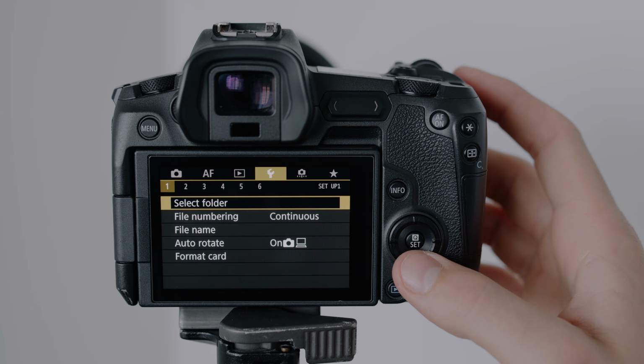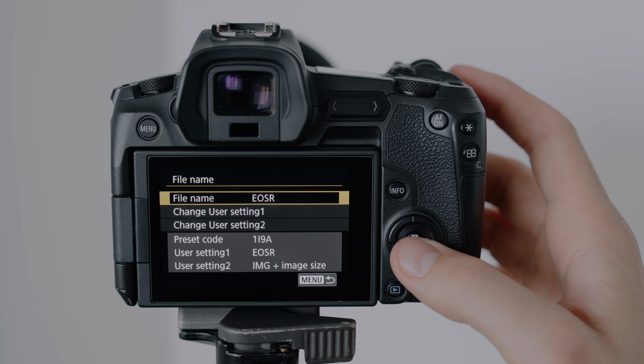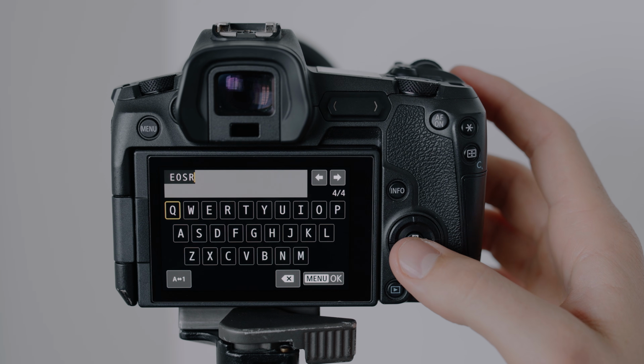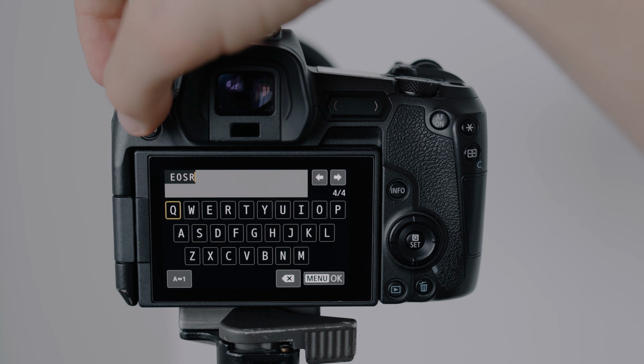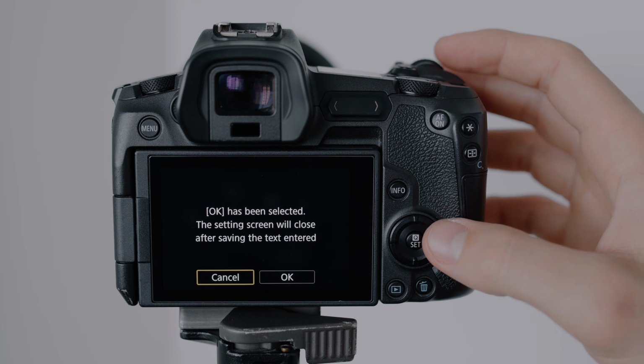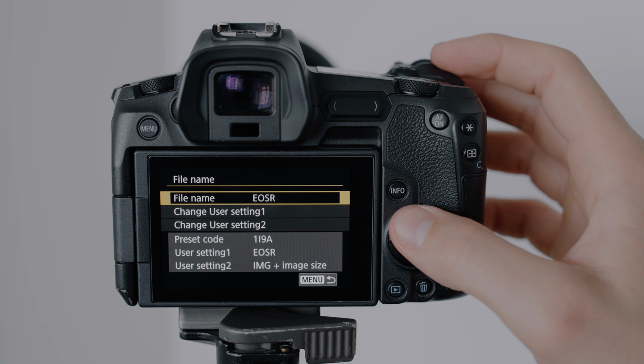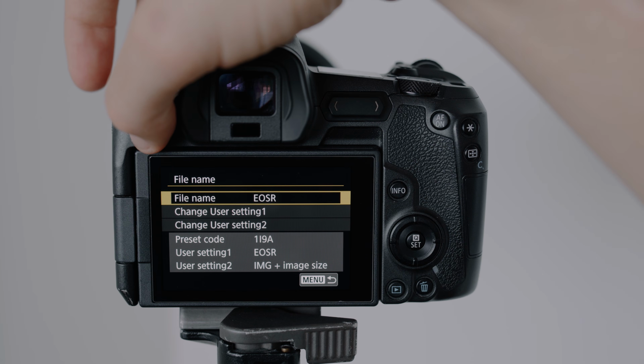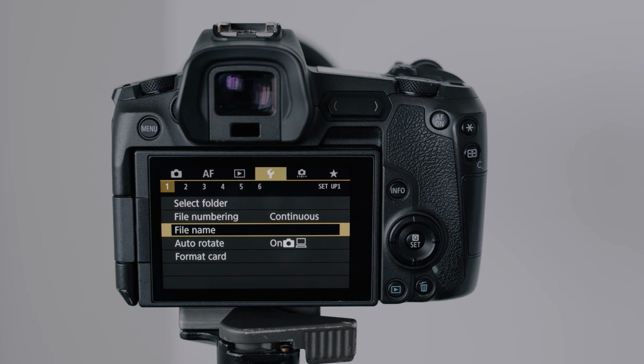Moving over to the wrench or the yellow menu, the first thing that I'll usually do when I get a new camera is change the file name. This is really important because if you've got multiple cameras on a shoot, you don't want duplicate file names. You don't want to be dragging images into a folder and having them overwrite other images. So always, if you've got multiple cameras, give them unique file names.